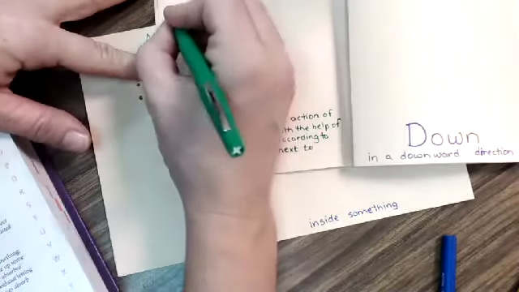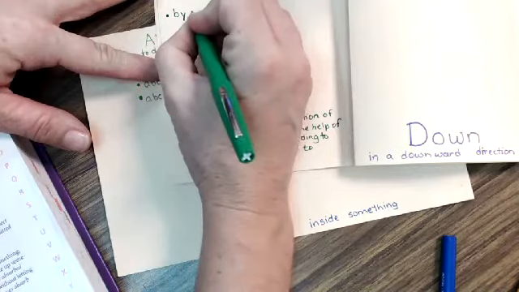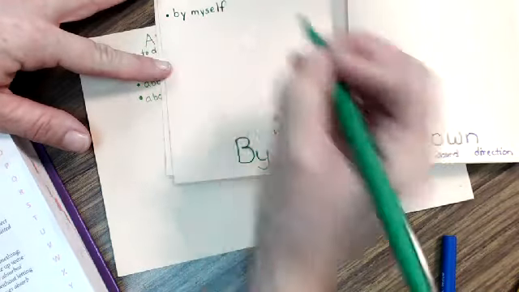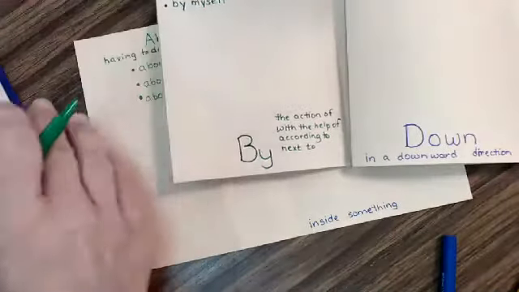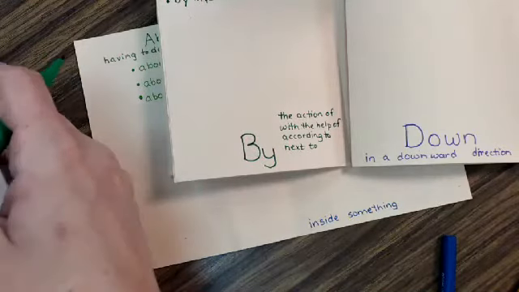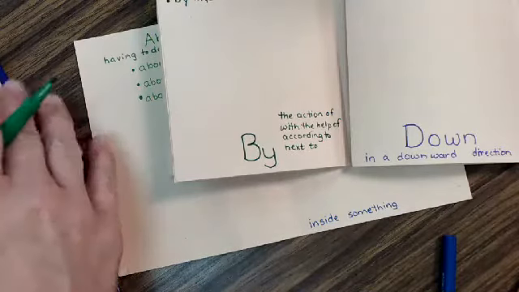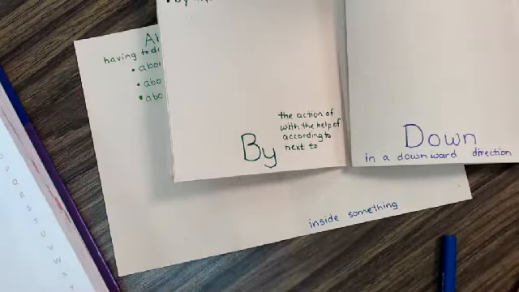The action of. I am working by myself. Okay. With the help of. All right. I'm having to think about this one. I'm actually going to look in the dictionary and find the word by.